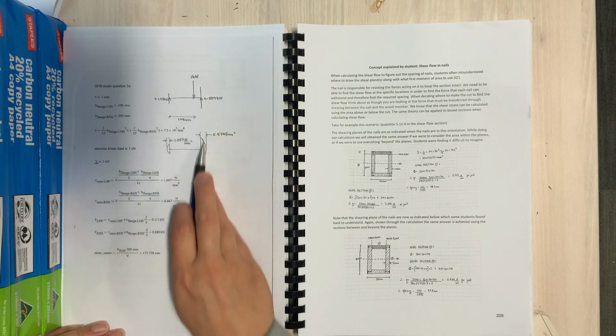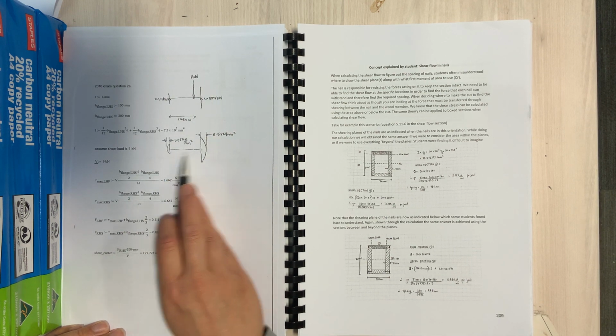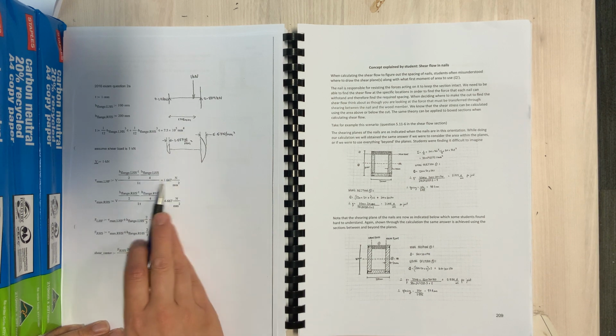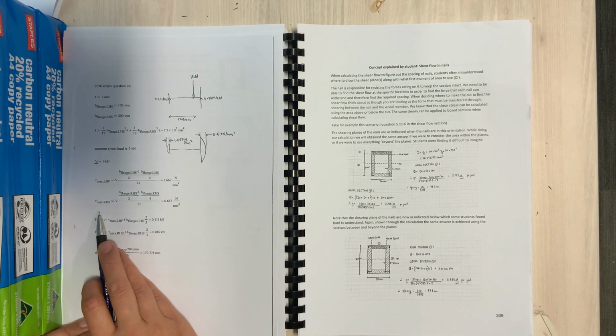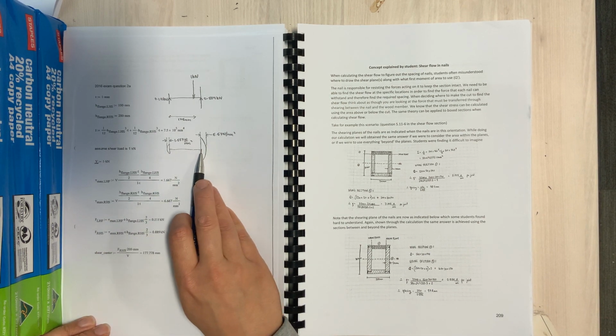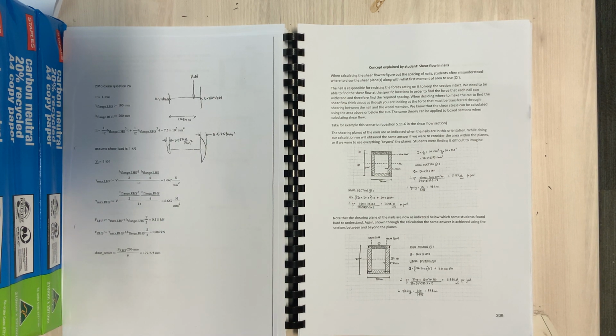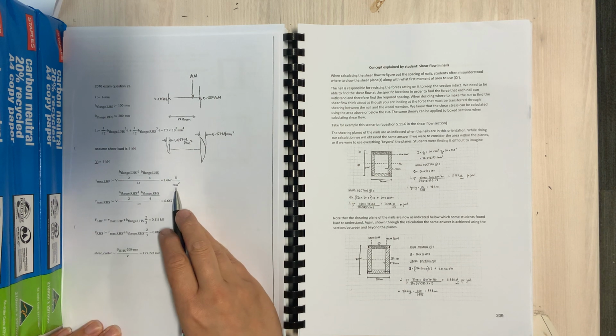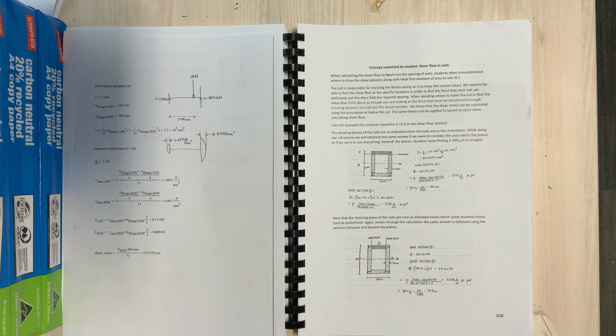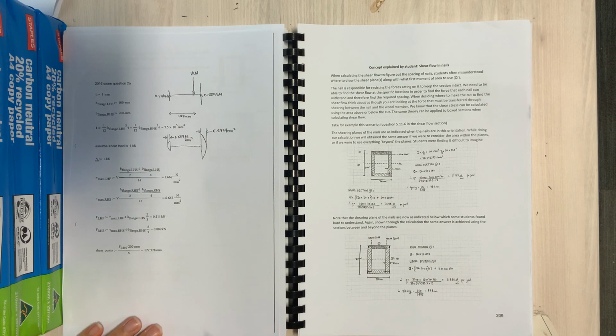I've worked out the maximum stress here, which is 1167. So you can see my calculation there. I've worked out my maximum stress here, which is 666.7 newtons per millimeter squared. You can see that shear flow and stress are exactly the same in this case, because the thickness is 1 millimeter. So that's why I chose the 1 millimeter.